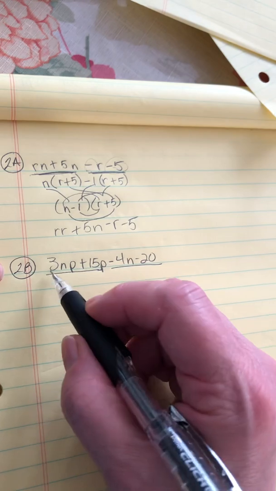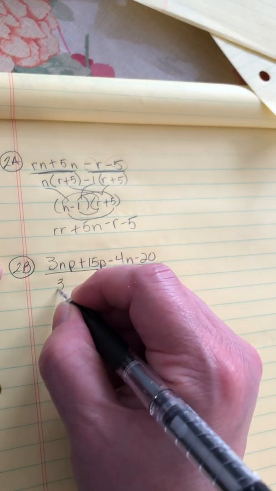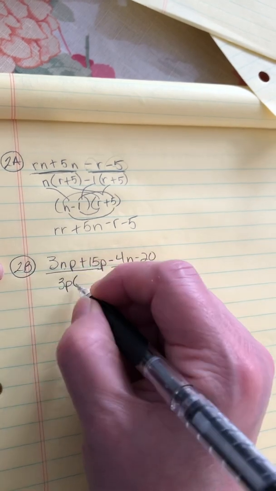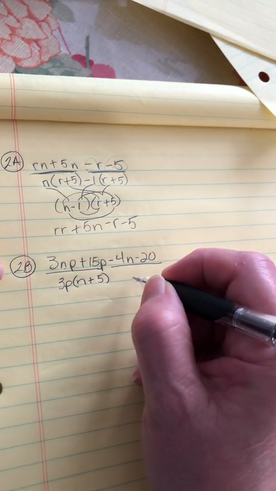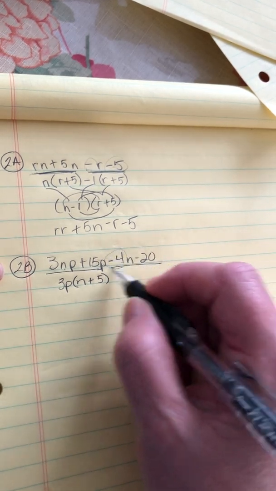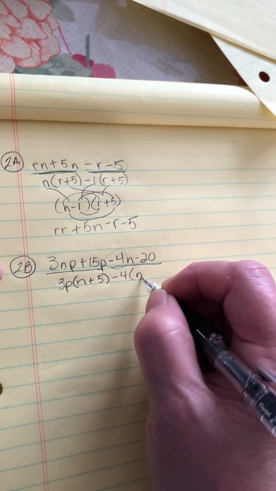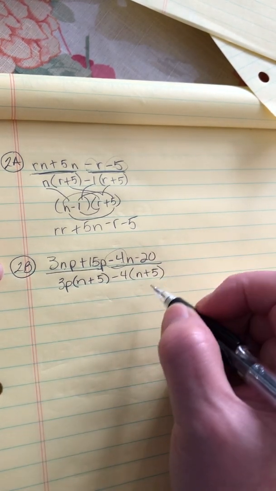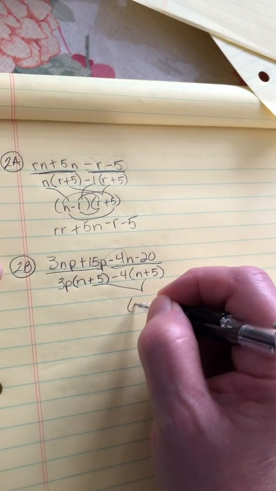There's a 3 and a p, so I can pull out a 3p. That leaves me with an n plus 5. Over here I need an n plus 5, but my greatest common factor is -4, and that's going to leave me with an n plus 5. This is my new GCF.